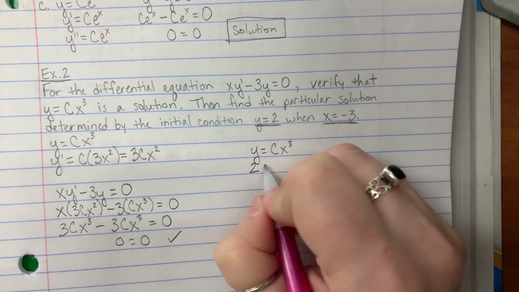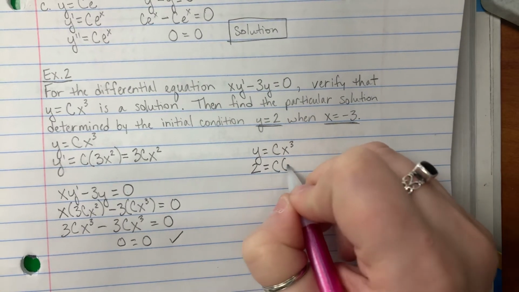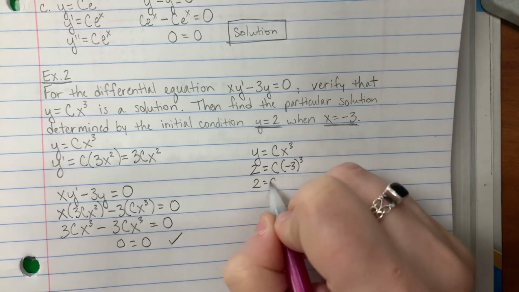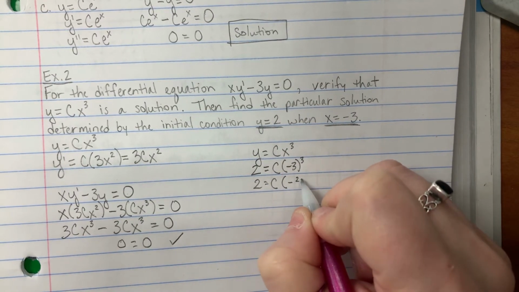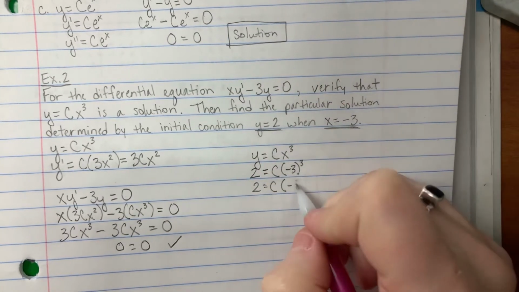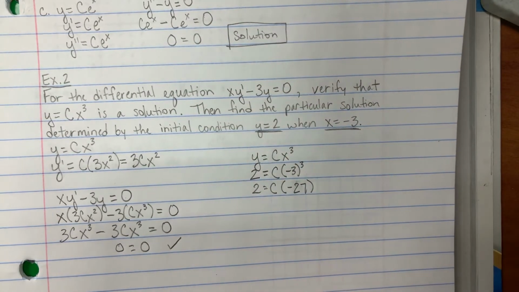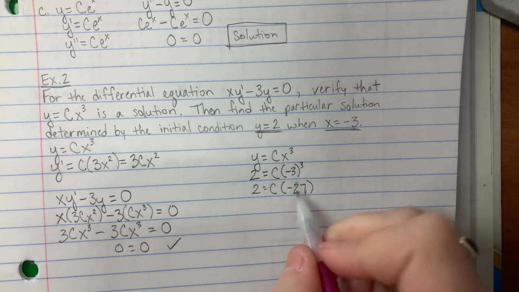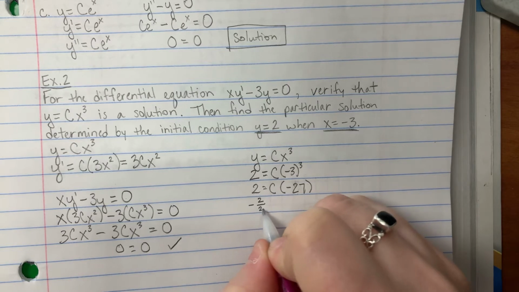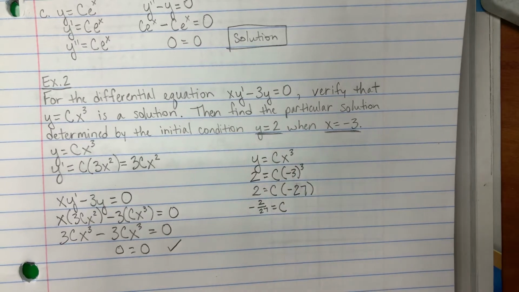So that means 2 equals c times negative 3 cubed. So 2 equals c times negative 27. Okay, so then that means if I divide by negative 27, I get negative 2 over 27 equals c.